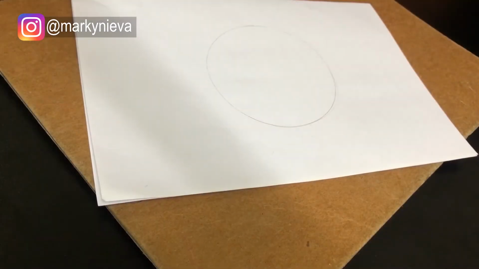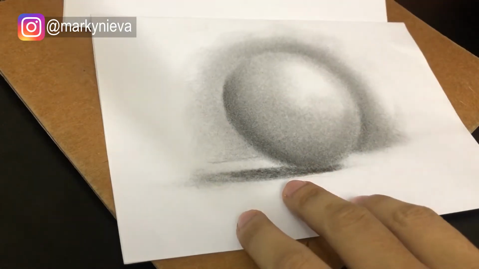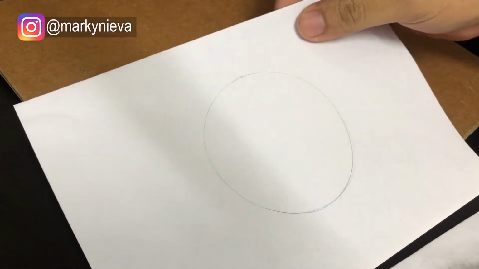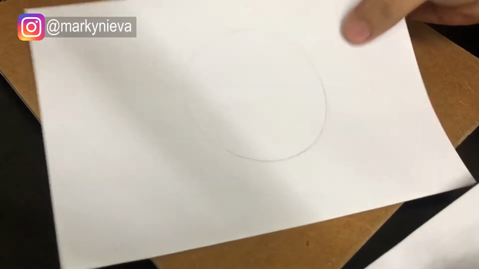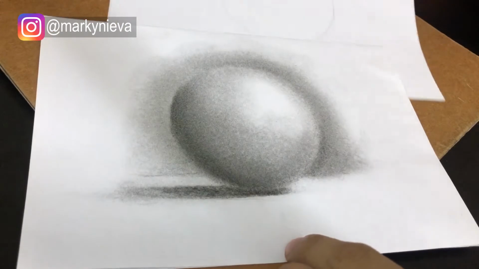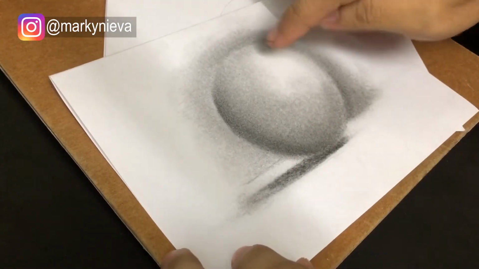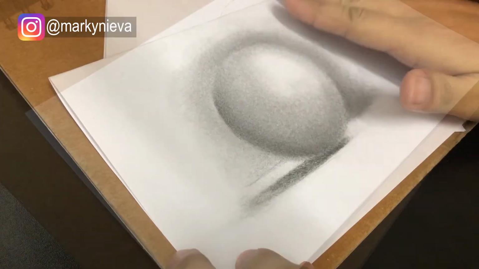May ginawa na ako before this activity. This one. So from single circle to sphere. We're going to work on every part of this example I made. I'm going to discuss the transition of dark to light value, the tonal value of a sphere.